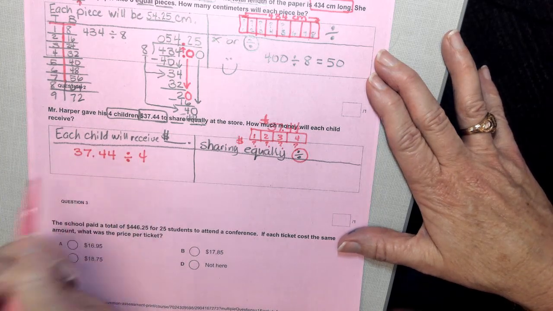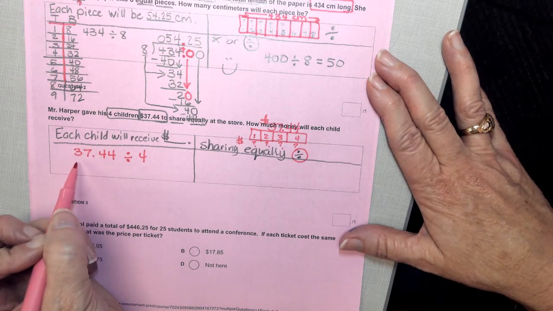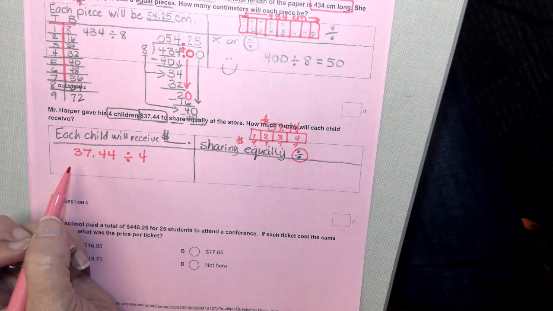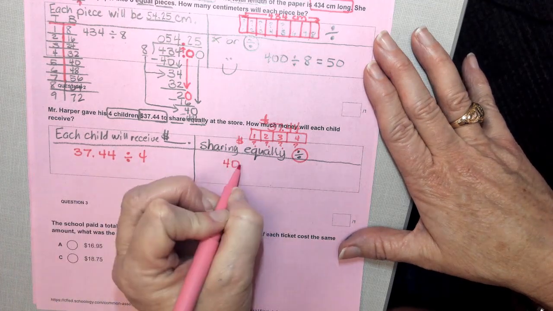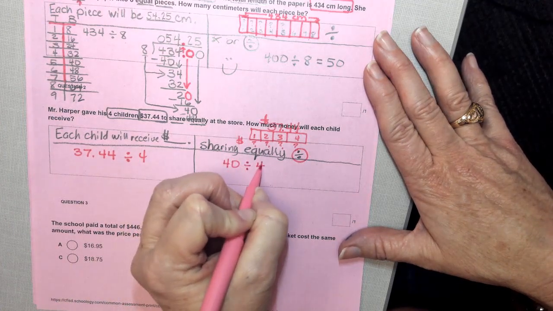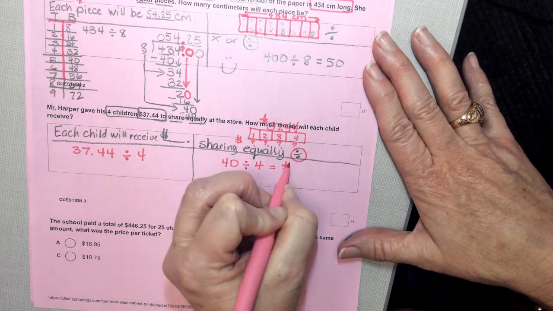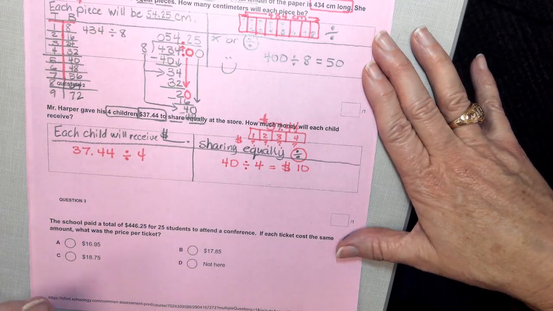To make a quick estimate, I'm thinking about 37. I want to round that to the nearest 10. So that's pretty close to 40. And still dividing by those 4 children, I'm thinking that each kid's going to be about $10. That's a reasonable number.